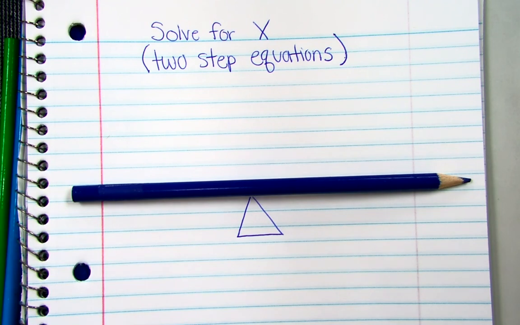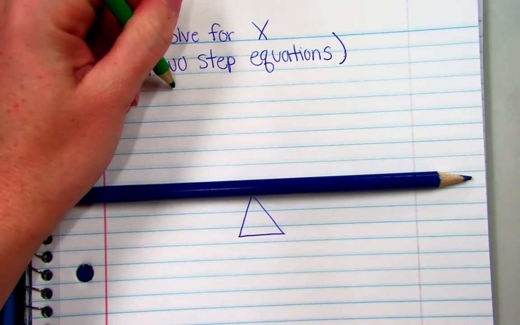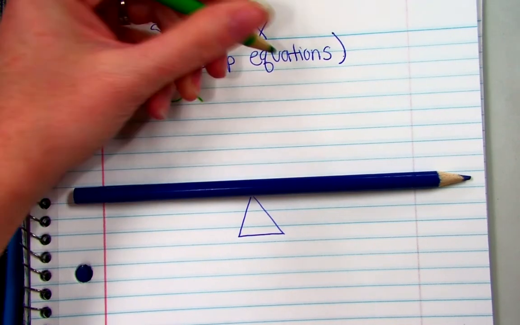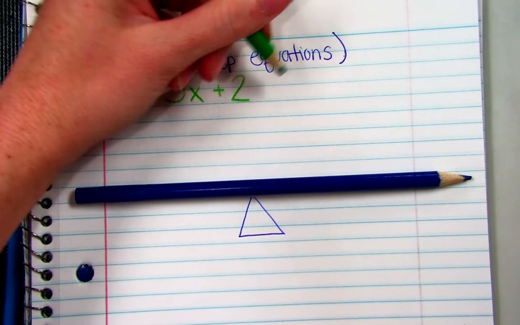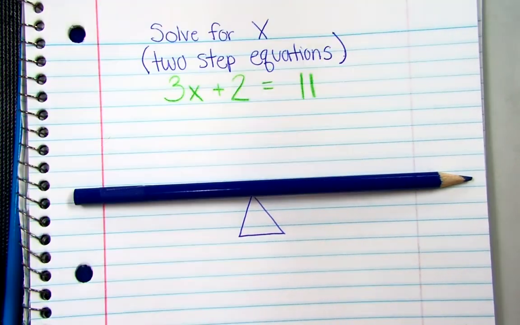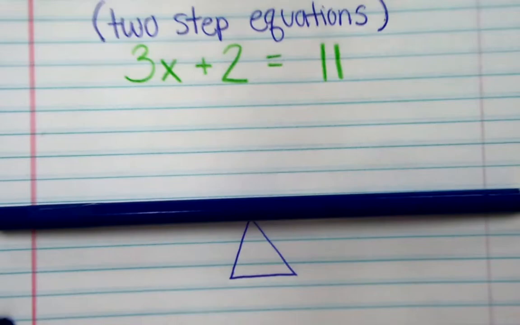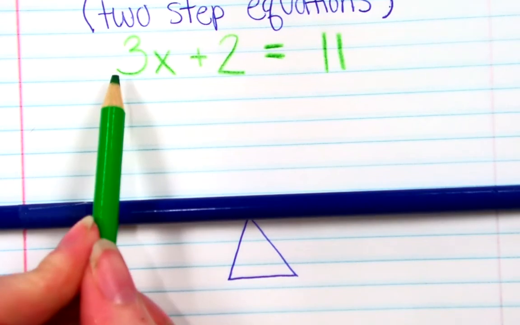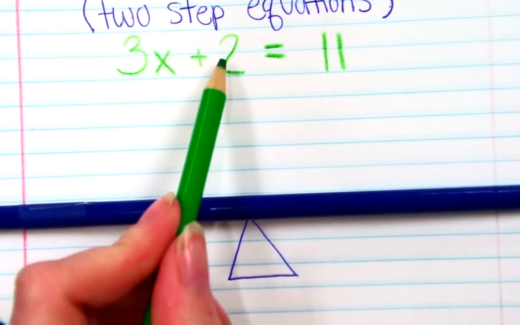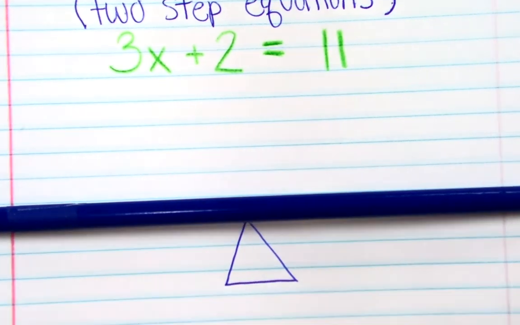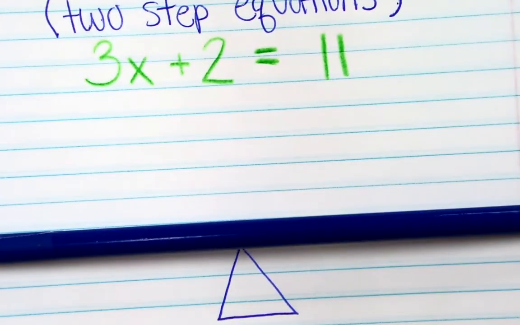So let's say that I have, and I'll write this in green so you can see it, 3x plus 2 equals 11. Okay? So we said, well, if things equal each other, I don't know what x is, right? But I know 3 times whatever it is plus 2 needs to equal 11, and this equals 11, so that these kind of balance out. So we talked about this balance beam.